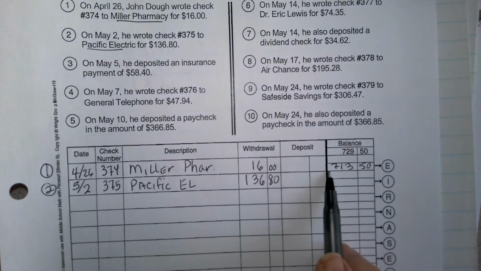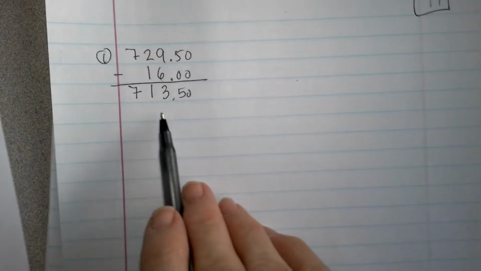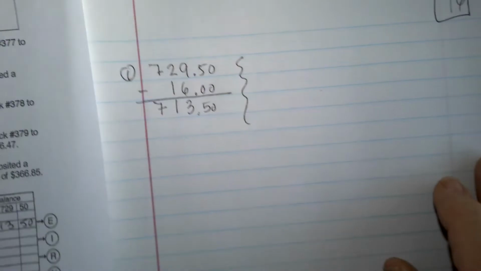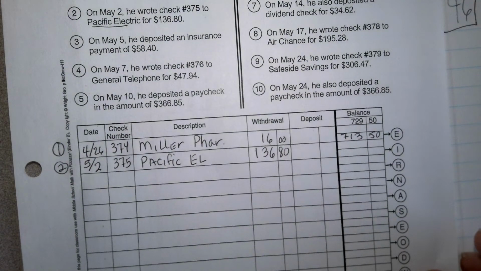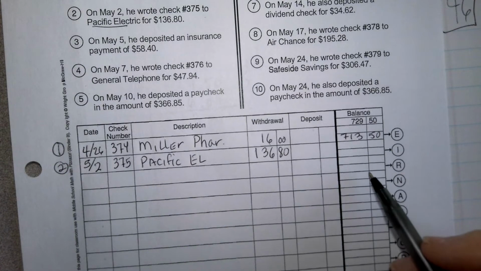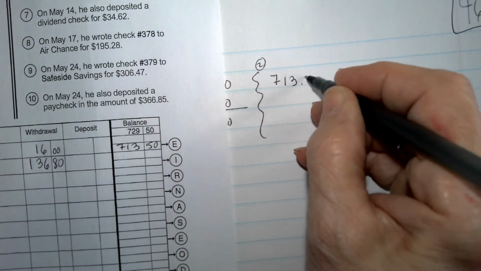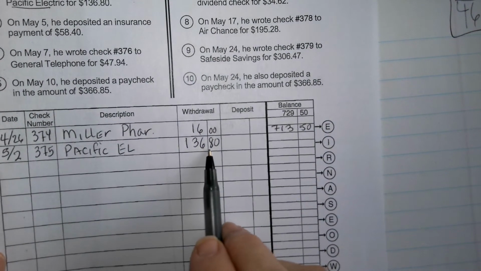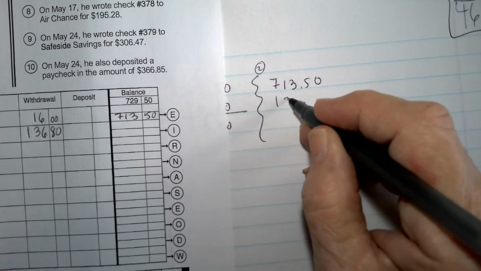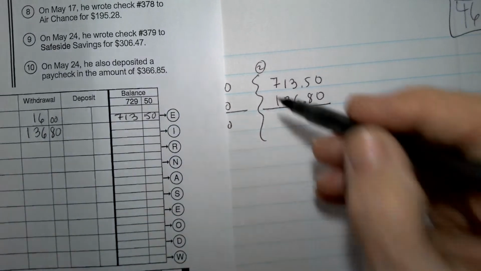And then now you're going to take the balance that you have now. The current balance is $713.50. You don't touch it from here. You go ahead and start a new column. Alrighty. Are we ready? Then you make a new column for number 2. We're now at our balance of $713.50, and we've got a withdrawal of 136.80. With a withdrawal, do we add or subtract? So we're going to subtract.